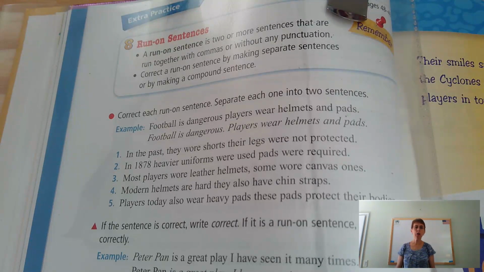The first section, correct each run-on sentence. Separate each one into two sentences. So here we are going to do just that, separating the two sentences. The example, football is dangerous, players wear helmets and pads. It should be written as, football is dangerous. Players wear helmets and pads.